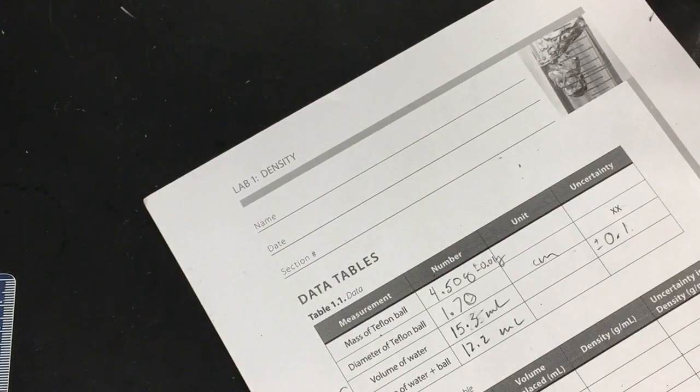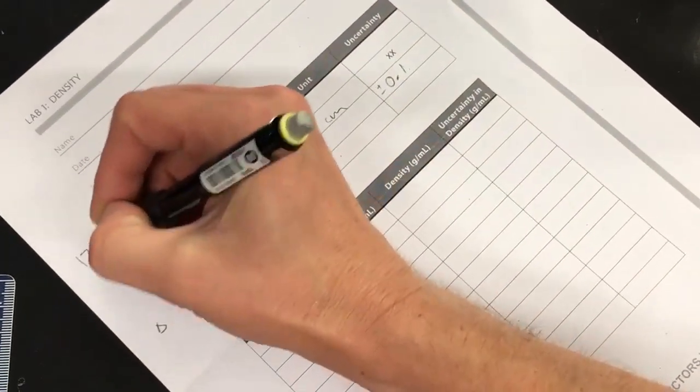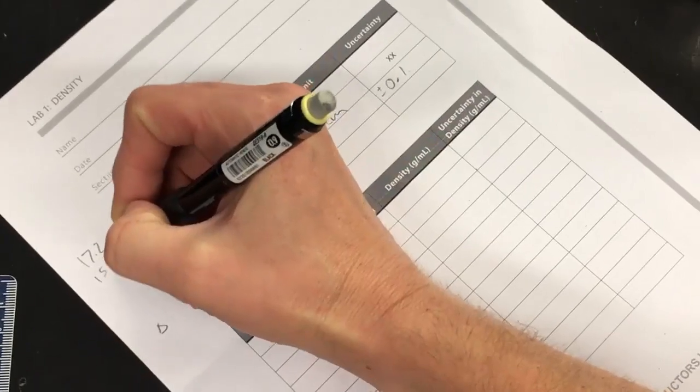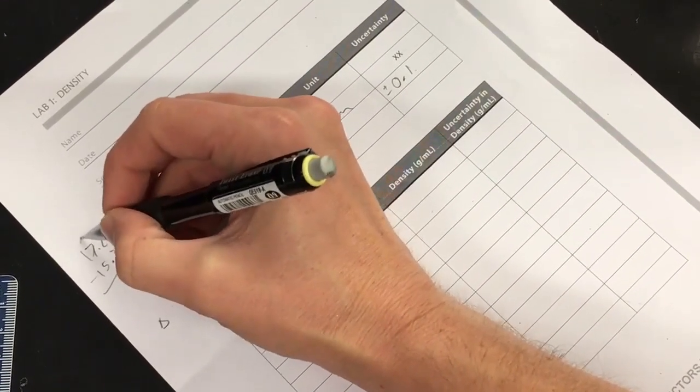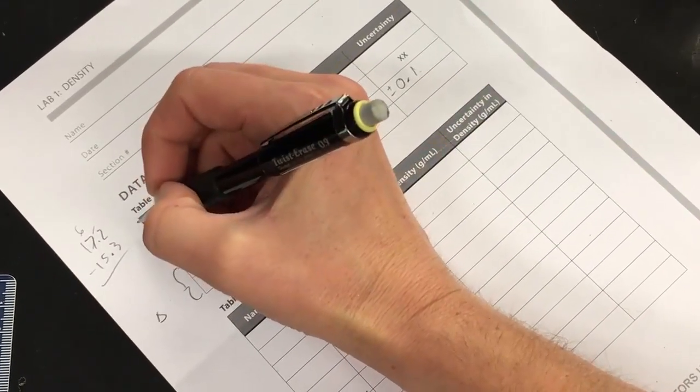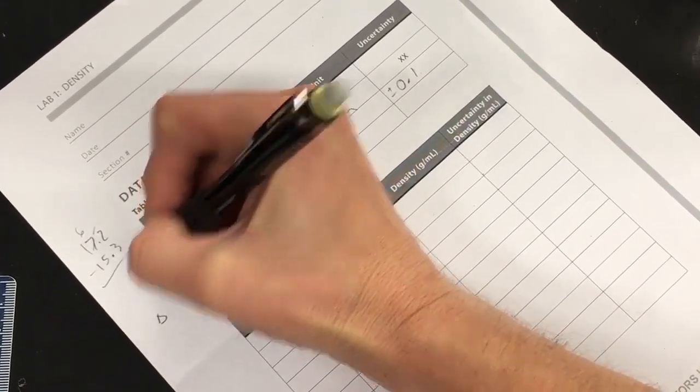Whenever we're taking a measurement, we don't actually measure what it is. We use some sort of device that will measure the delta. So real quick, I'm just gonna do some side math here. That was 17.2 minus 15.3, okay, 7, 8, 9.